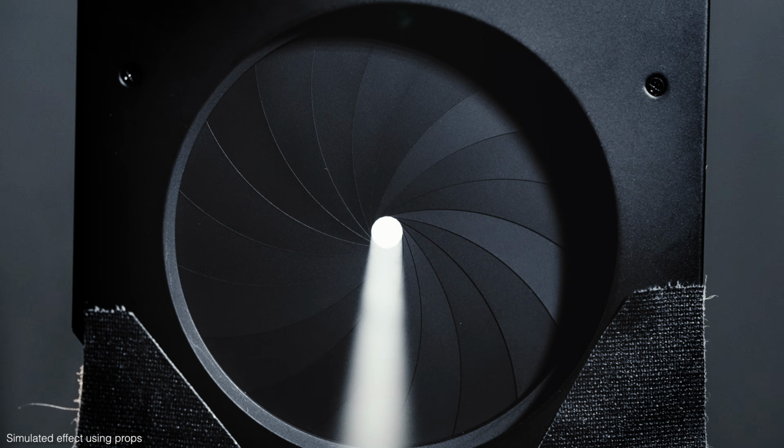Wide apertures like f1.2 let in a lot of light, and everything that's not in focus gets beautifully blurred out. When you stop it down to something narrower, like f8, you get less of that effect. More of your scene falls within focus, and your image also gets darker.